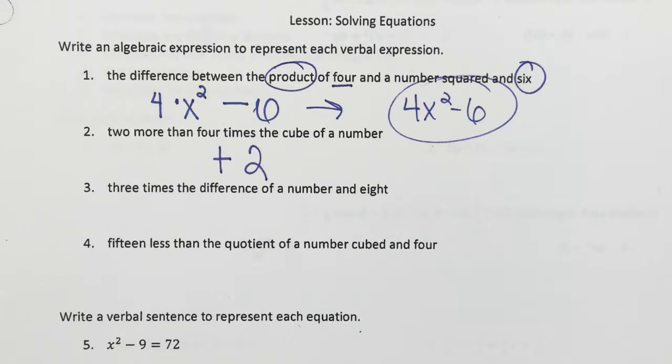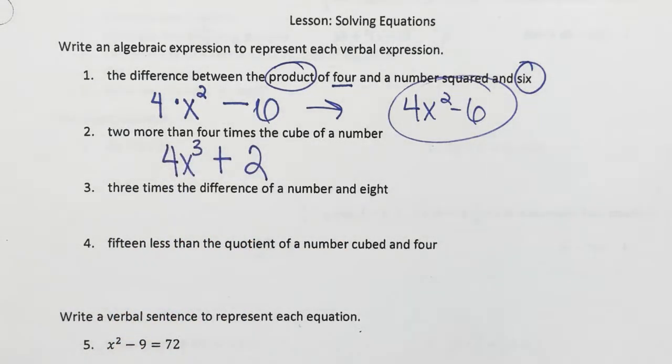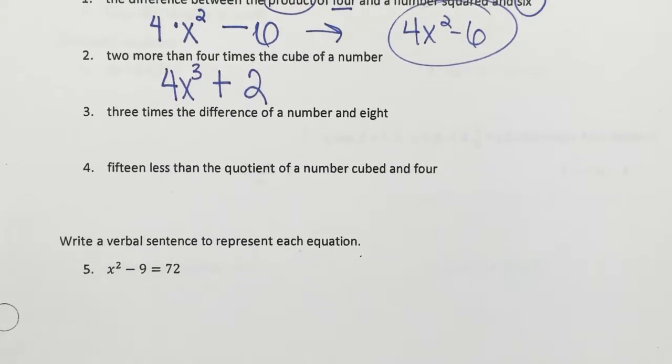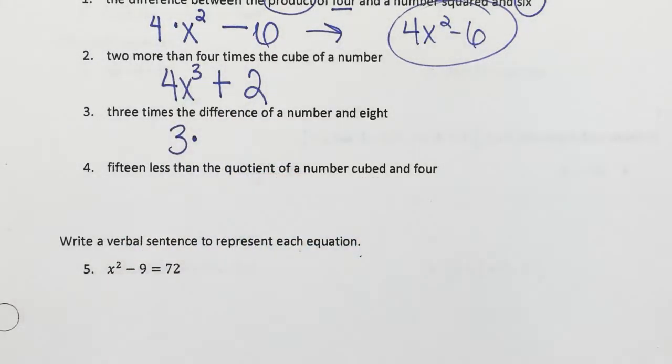4 times the cube of a number. What in the world? 4x cubed. Look at y'all go. Y'all on fire today. Y'all okay? Anybody lost? So this is just a review, okay? All right, what about 3 times? What does 3 times mean? 3 multiplied. Whoa, whoa, whoa. How can I do 3 multiplied by subtraction? What? How am I supposed to do that?